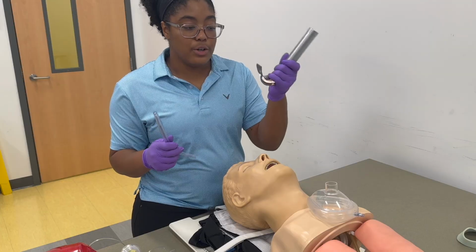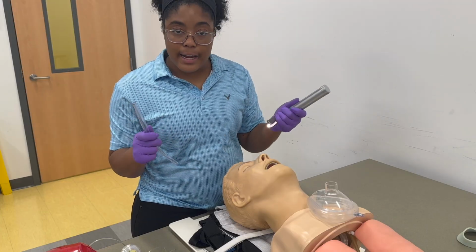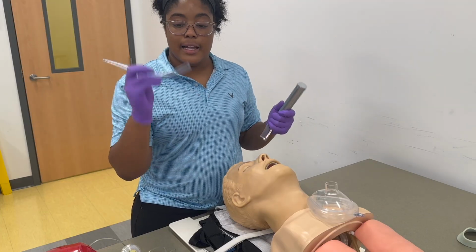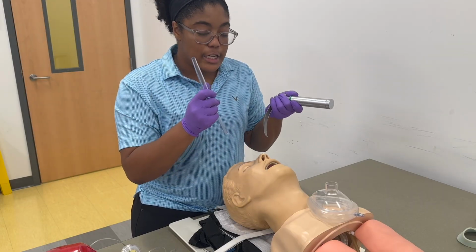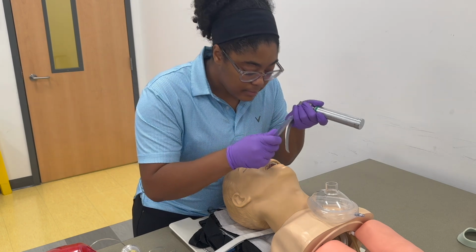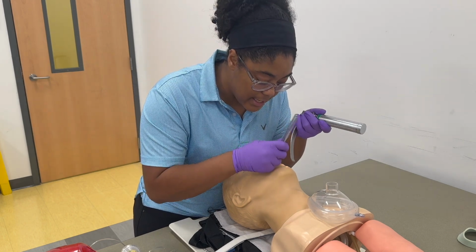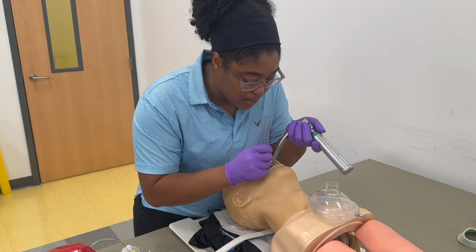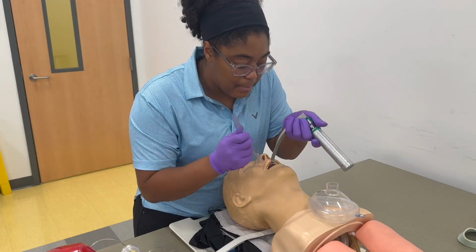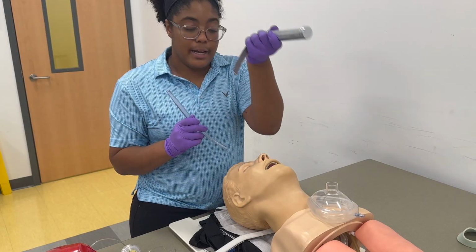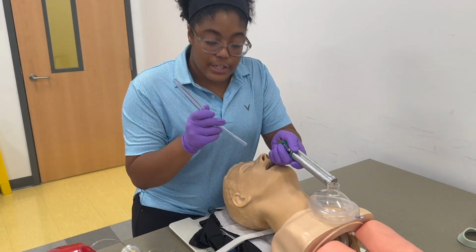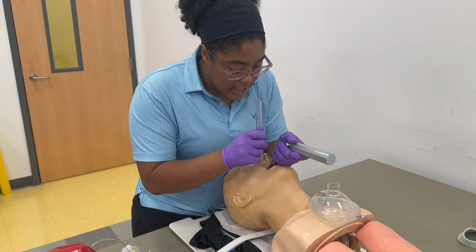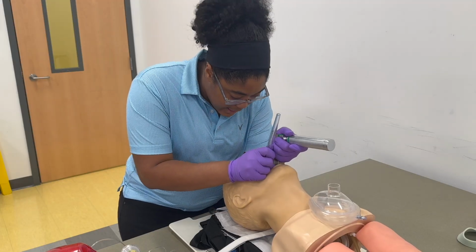Your blade is always going to go in your left. Doesn't matter if you're left or right-handed, it's always going to go in your left. And I like to have my suction in my right hand, especially when I do my initial pass through the teeth. So I'm going to go in with my suction, get any secretions that might be in there out of the way. I'm going to take my blade. I like to start on the right side of the patient's tongue and kind of sweep to the left. Helps me move their tongue out of the way. So I insert my blade sweeping to the left.